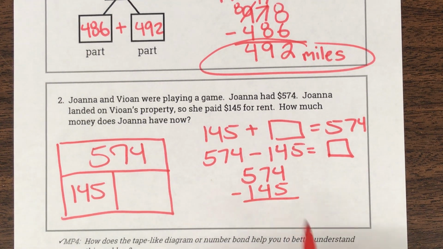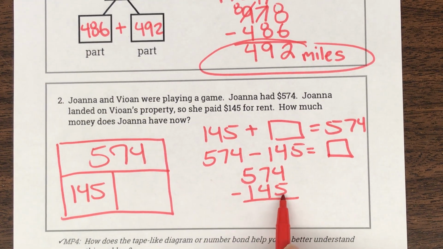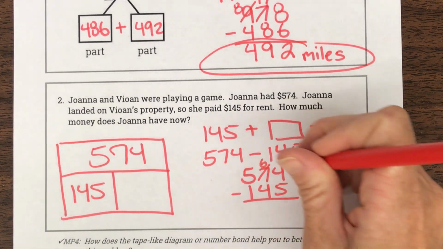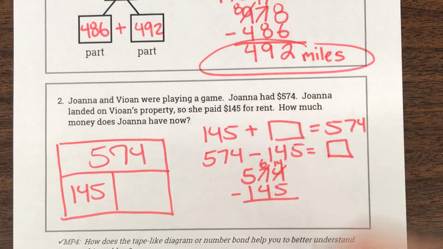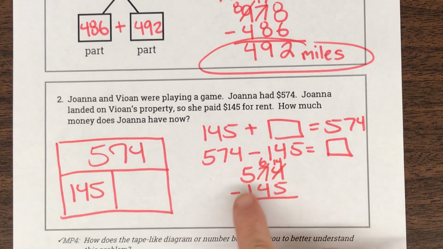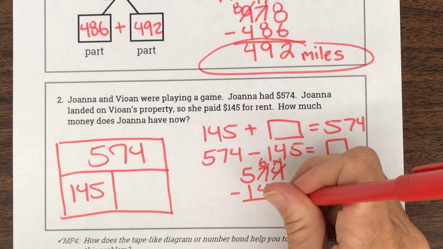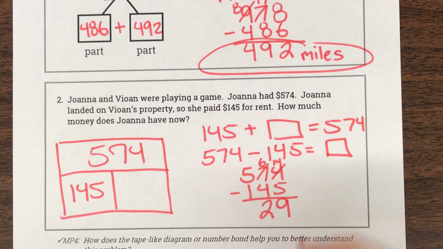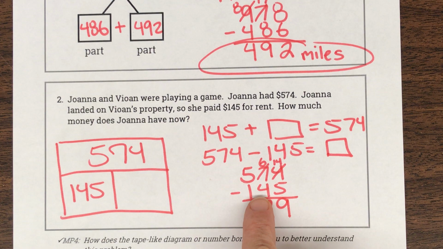So we have 4 take away 5 is impossible. So I'm going to regroup. This is going to become a 6, and this is going to become a 14. 14 take away 5 is 9. 6 take away 4 is 2. And 5 take away 1 is 4.